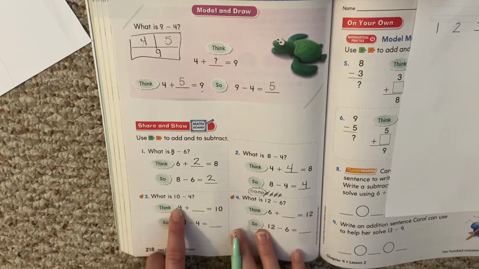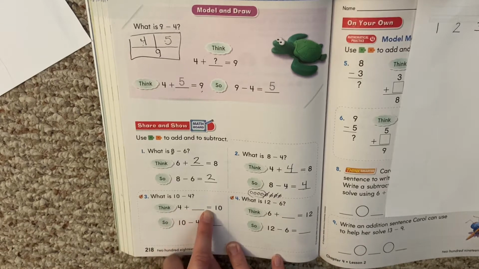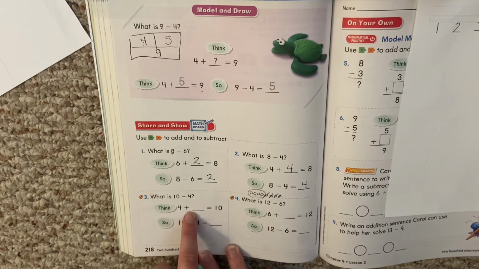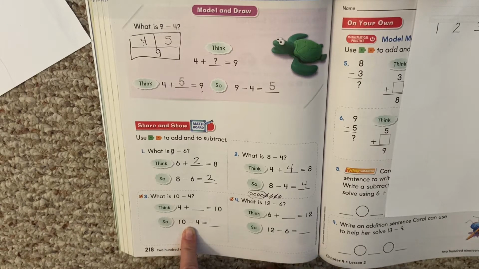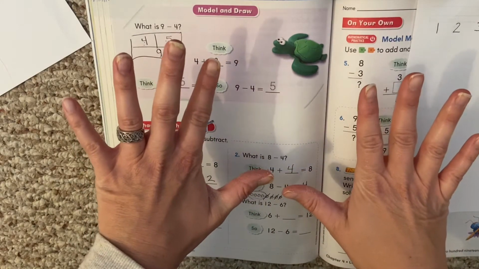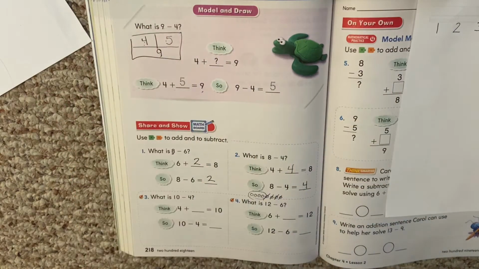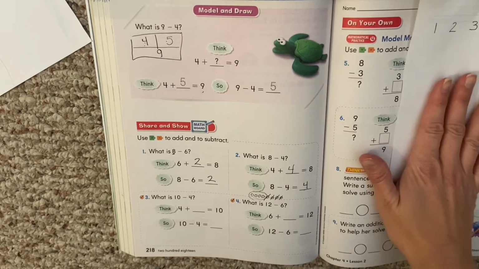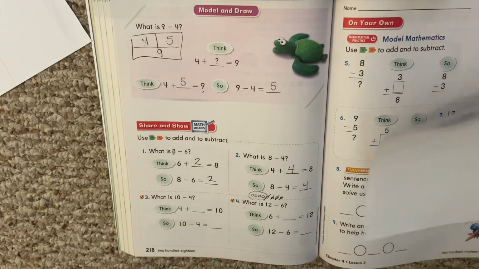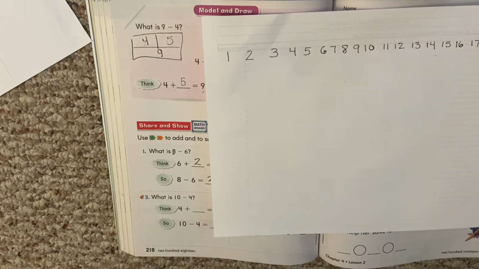So let's look at this. 4 plus something equals 10. They want you to know that. Most of us don't know this. So let's look at this one instead. 10 minus 4. We can just solve this, can't we? We know that we could use our fingers because we have 10 fingers and we can take 4 of them away. Or we could use our number line to solve 10 minus 4, right? Or we could draw a picture to show 10 minus 4.